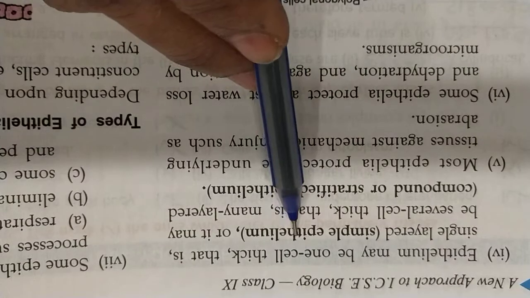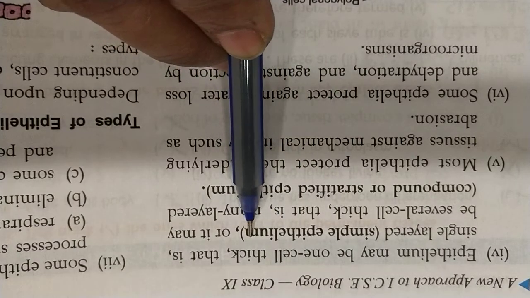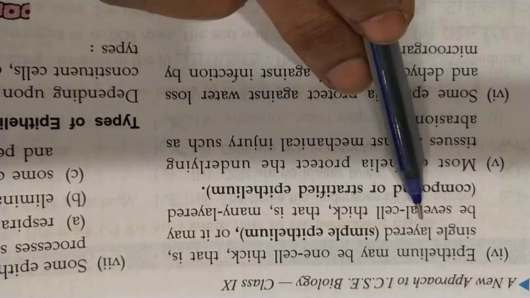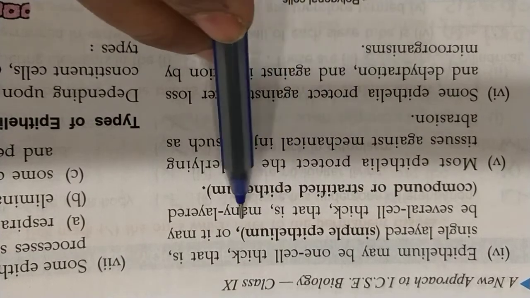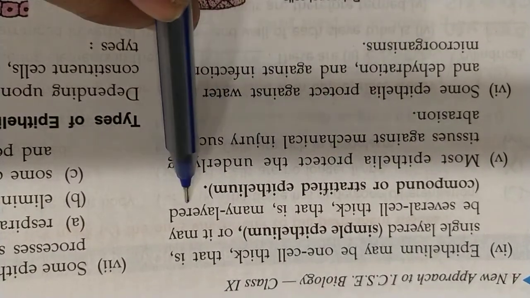Epithelium may be one cell thick, because skin or outer layers are very thin. One cell thick, that is single layered, is known as simple epithelium, or it may be several cells thick, that is layered, compound or stratified epithelial tissue.